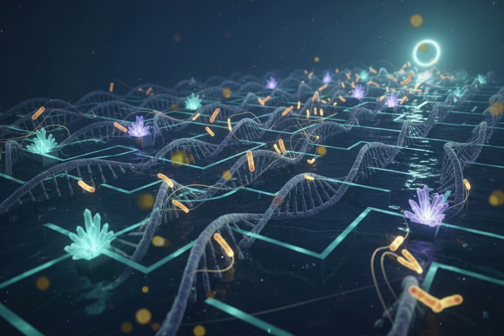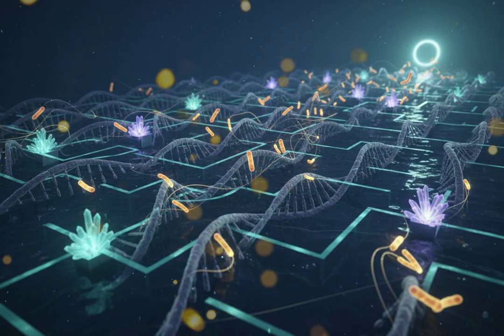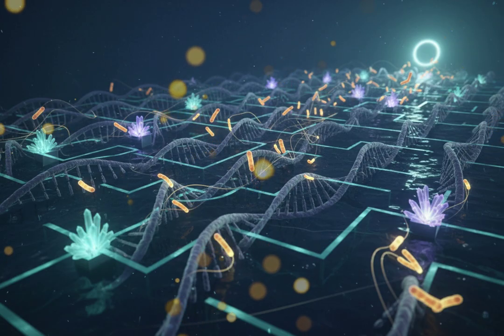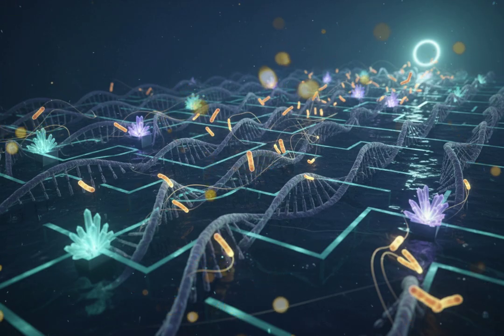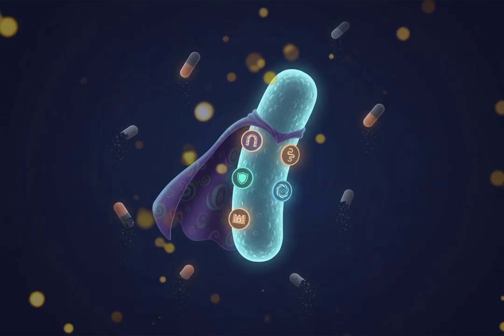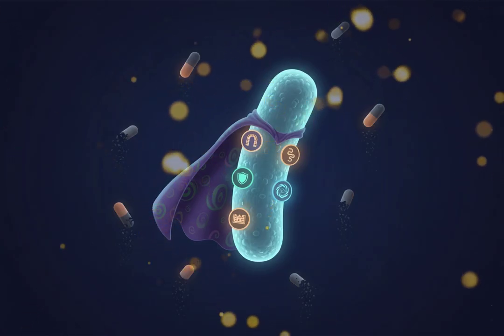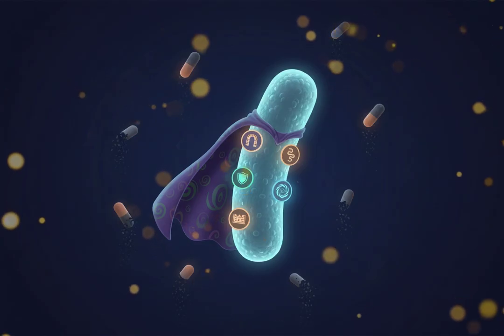In the face of these challenges, we must remain vigilant and committed to understanding the delicate interplay of forces that shape the microbial world. The journey ahead is filled with uncertainties, yet it also brims with possibilities for innovation and collaboration. Through a concerted effort, we can strive to mitigate the effects of resistance, fostering a healthier relationship with the bacteria that share our world.